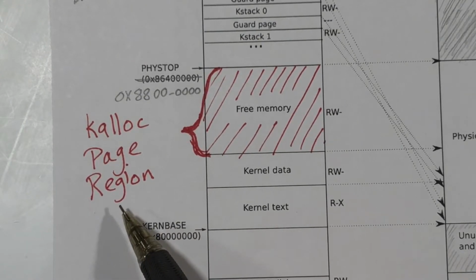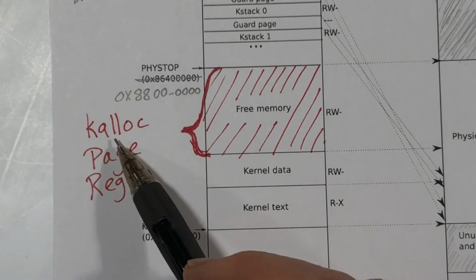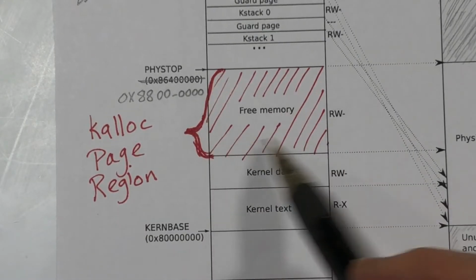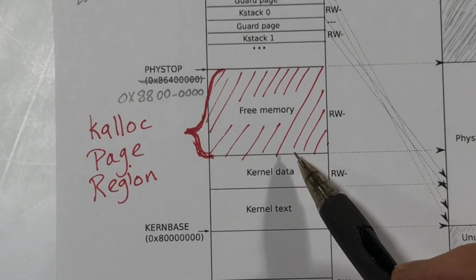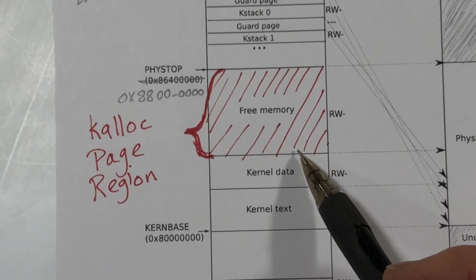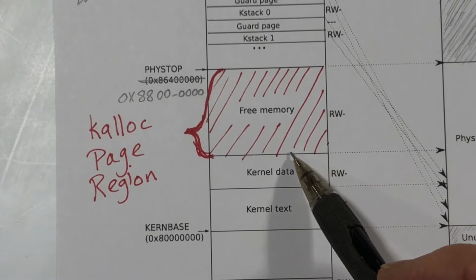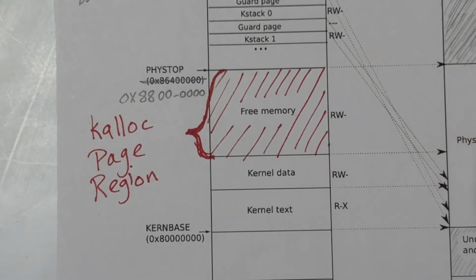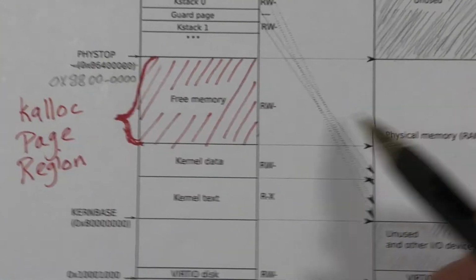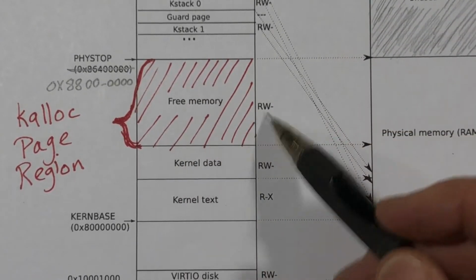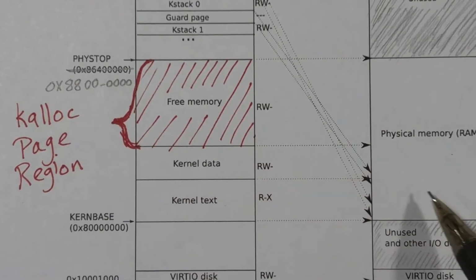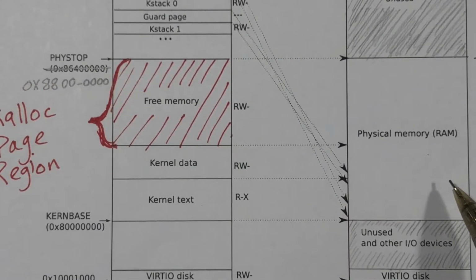And then when we're done using that page, we can call the kfree routine, and it will return it to the free area here, and it will be put back on the free list and used the next time we need a page. So most of the physical memory will be occupied with this page region that's used by kalloc and kfree.